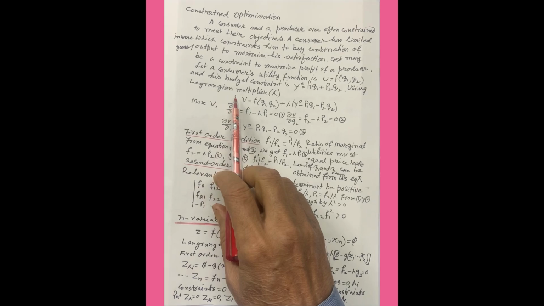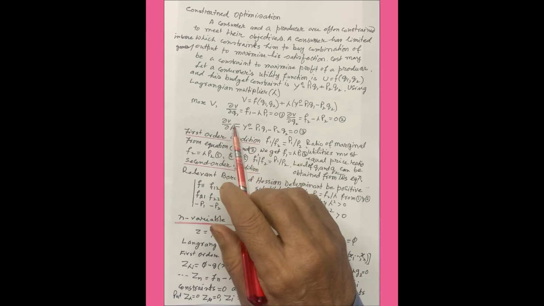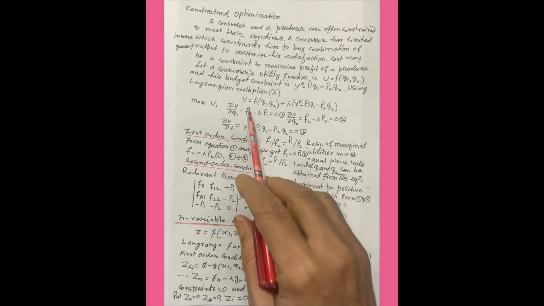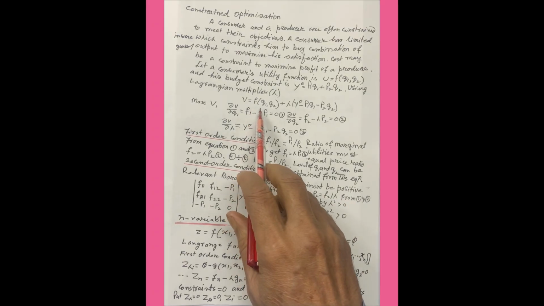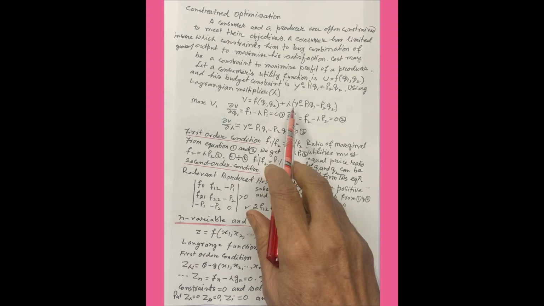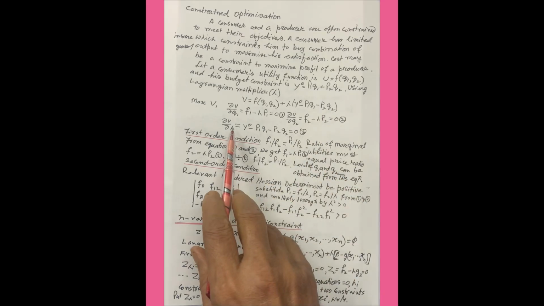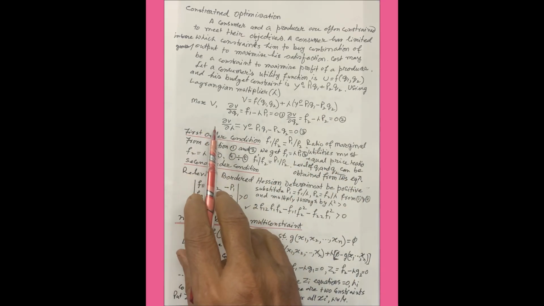Now using Lagrangian multiplier lambda, V is equal to this function plus lambda times Y naught minus P1 Q1 minus P2 Q2. Now how to maximize V?